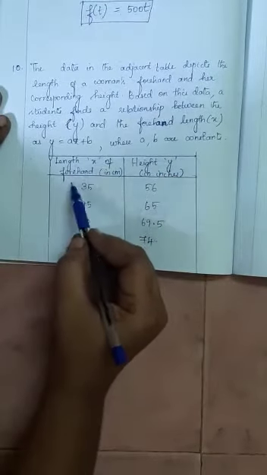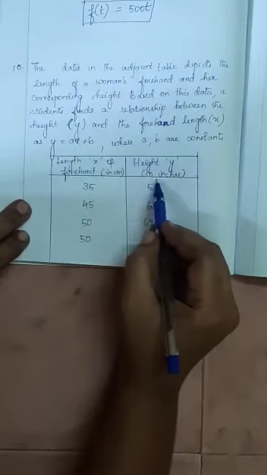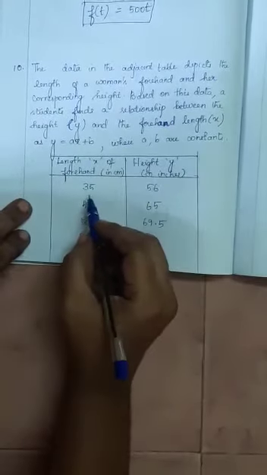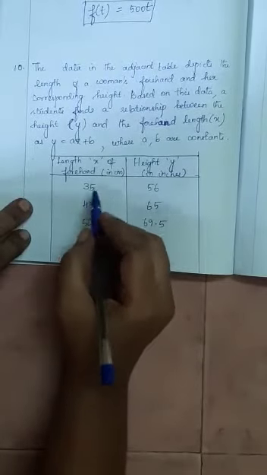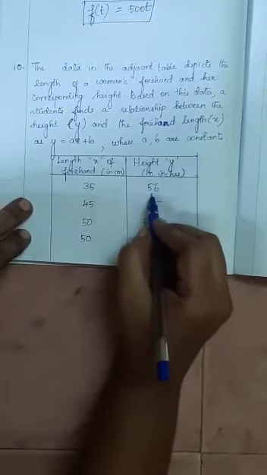So the length of the forehand you all know, okay? So this is the forehand. So this is the length of the forehand. So the length is given in centimeter and the height of the woman is given in inches. So the woman who has a 35 centimeter length of forehand, her height is 56.